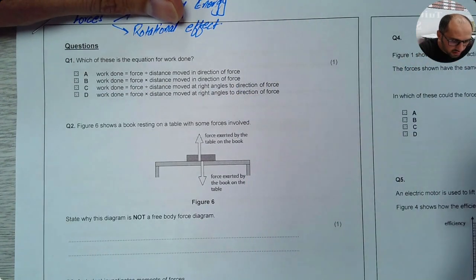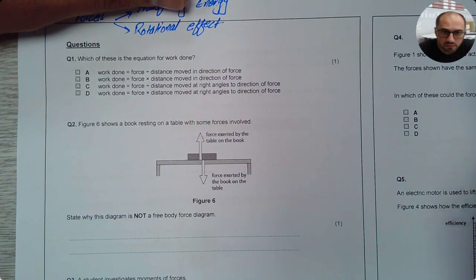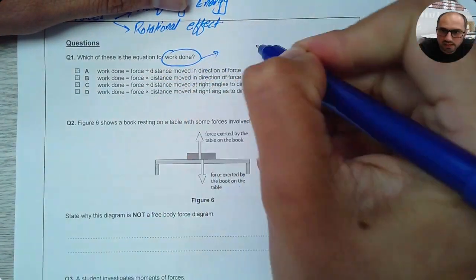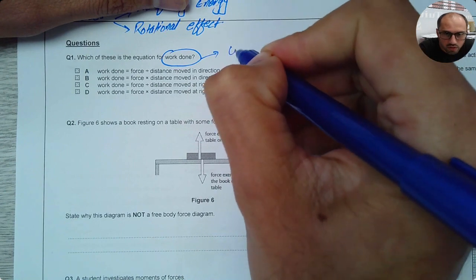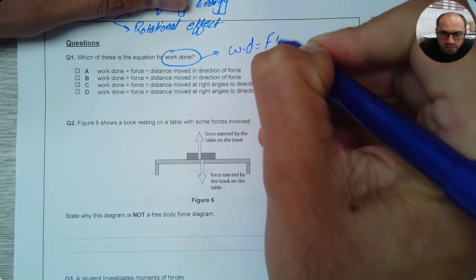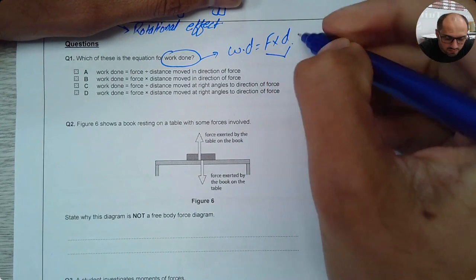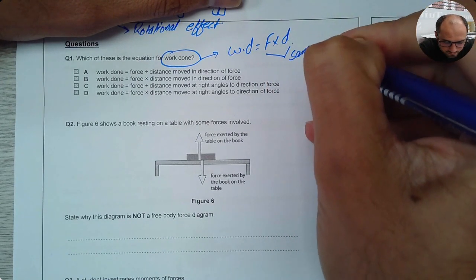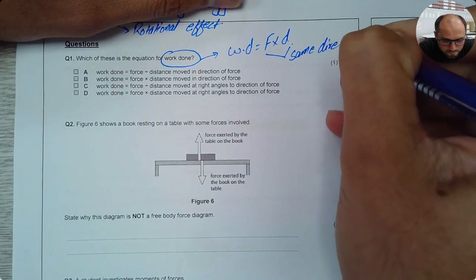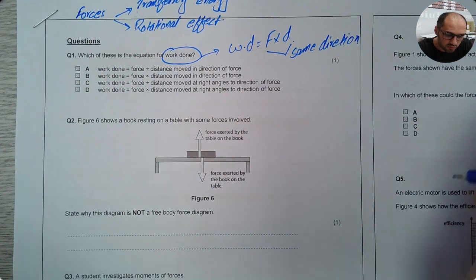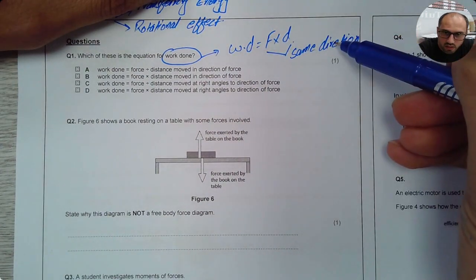The question says, which of these is the equation for work done? Now you need to recall work done has an equation which is WD is equal to F times D. And you have to recall they must be in the same direction. Now I'll look at the four options available to me, and the one that will be similar to what I have here will be my answer.